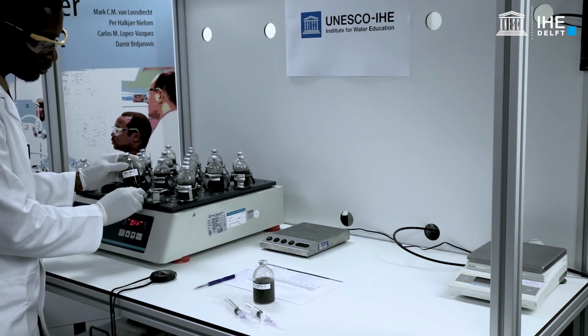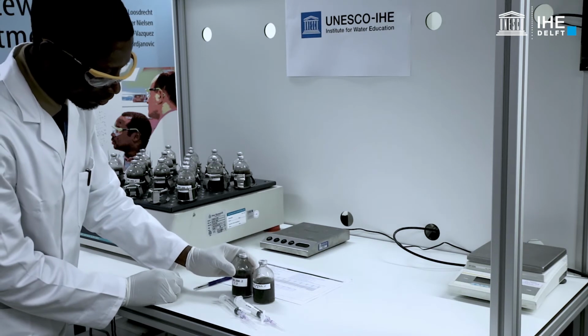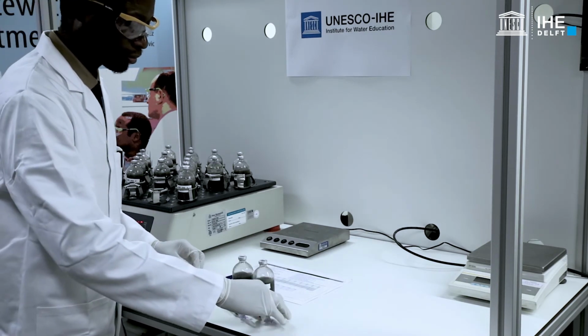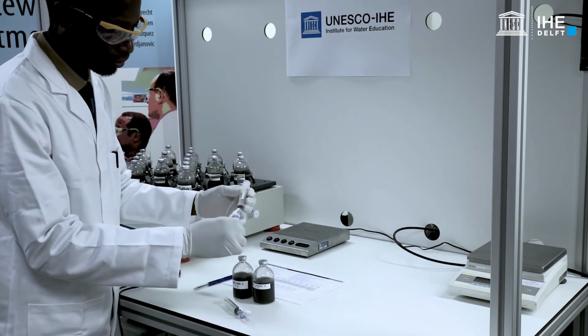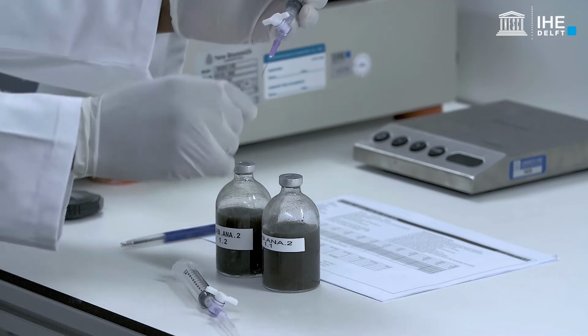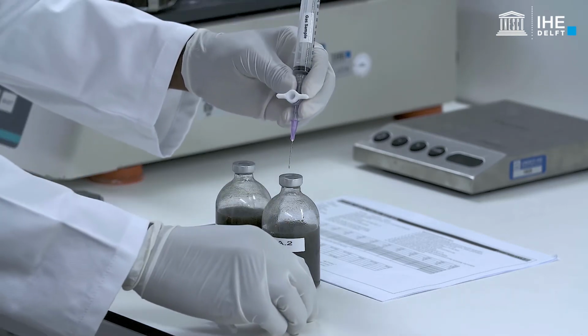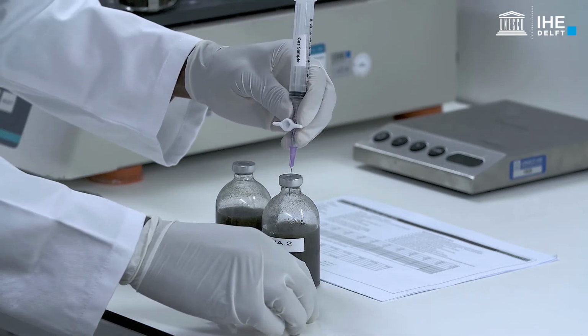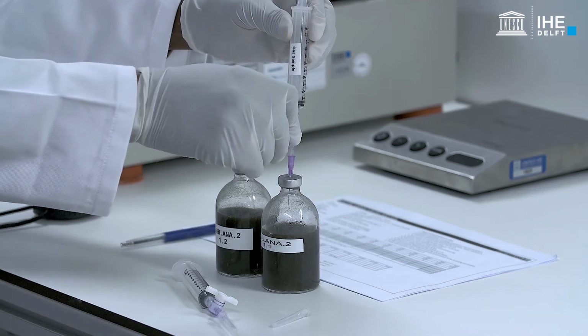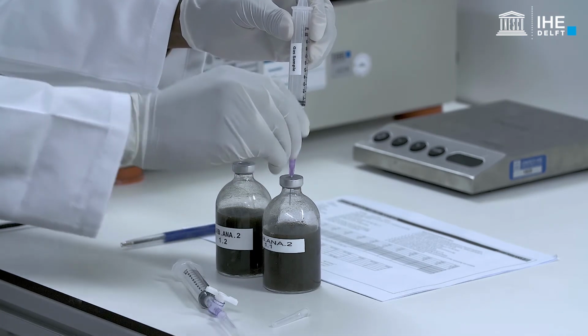Remove the bottles from the shaker to collect gas samples. Use a 5 ml plastic syringe fitted with a two-way valve. Insert the needle into the headspace and push and pull the plunger back and forth to flush the syringe and collect 3 ml of gas sample from each bottle.